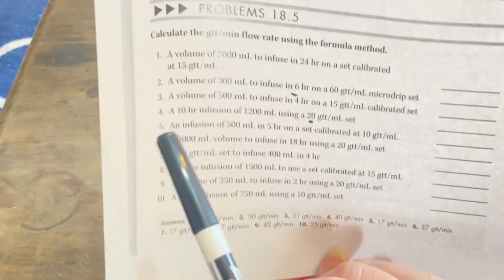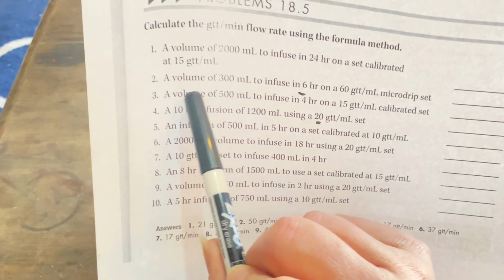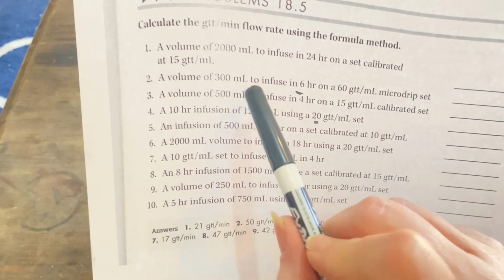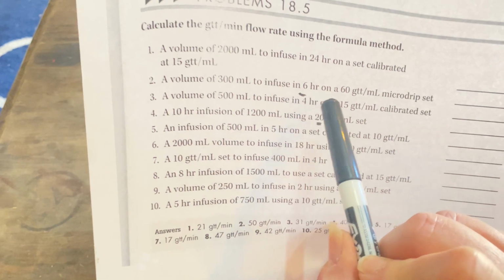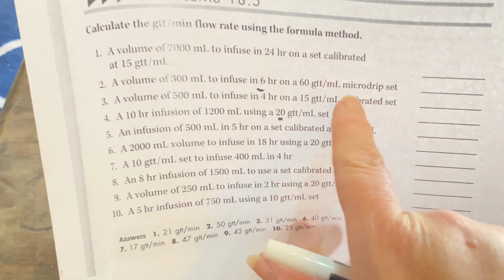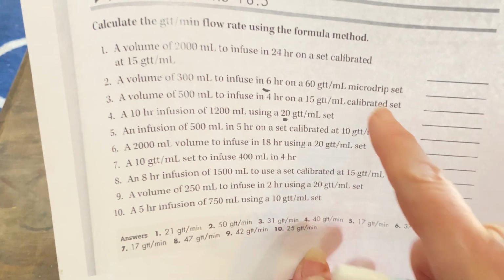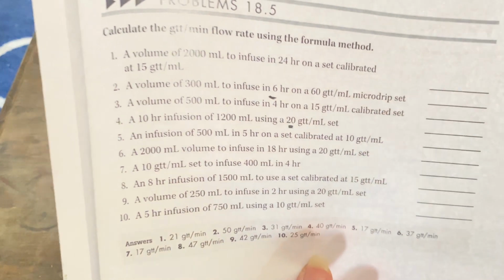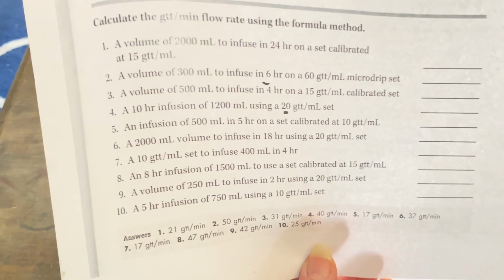Let's go on to the next one. Okay, number 2. A volume of 300 milliliters to infuse in 6 hours with 60 drops per hour or micro drip tubing. Remember, be prepared for them just to say micro drip, and you have to know it's 60. So here we go. Number 2.